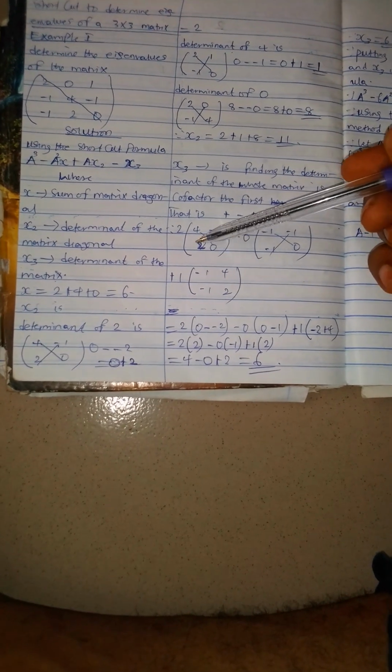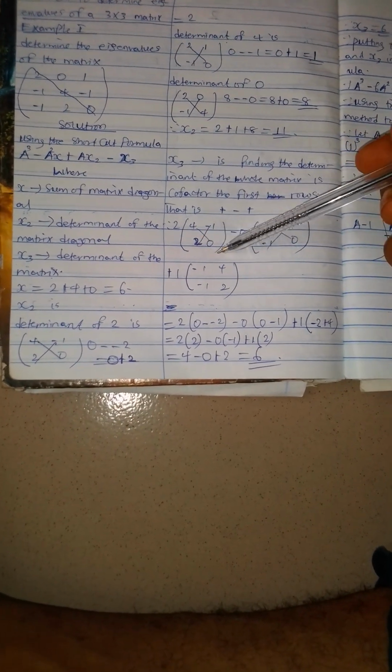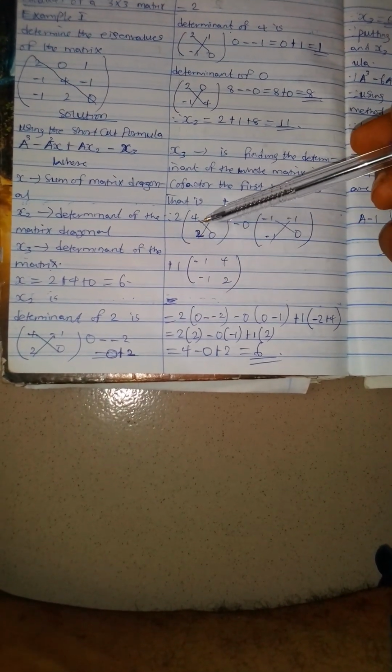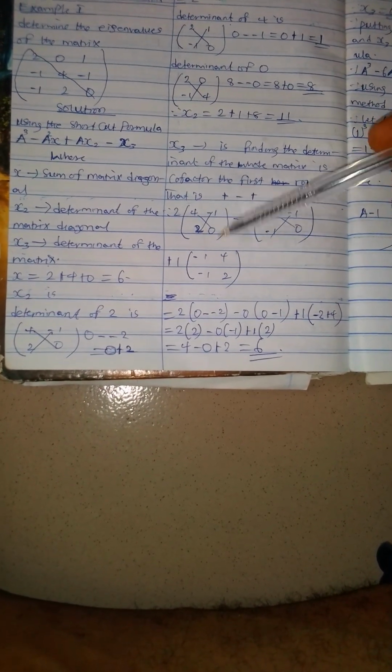Now doing this, we cross multiply: 2 bracket 4 times 0 is 0, minus 2 times -1 is -2, so 0 plus 2 is 2. Then minus 0 bracket.